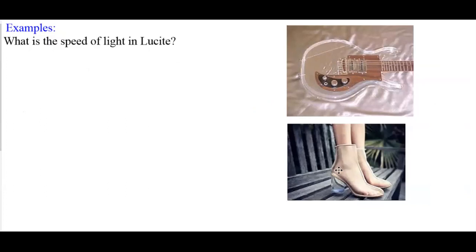One of the first two things I found were just a guitar made of lucite and, I guess, some poor version of Cinderella not having glass slippers. She has lucite slippers. That's a bad joke.